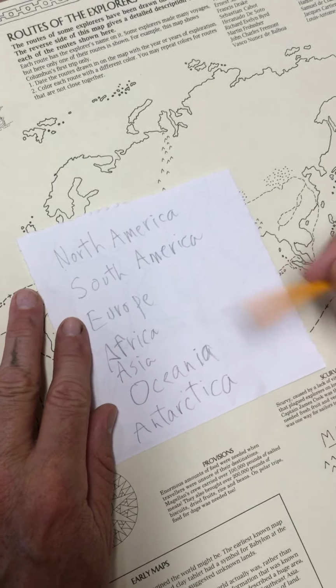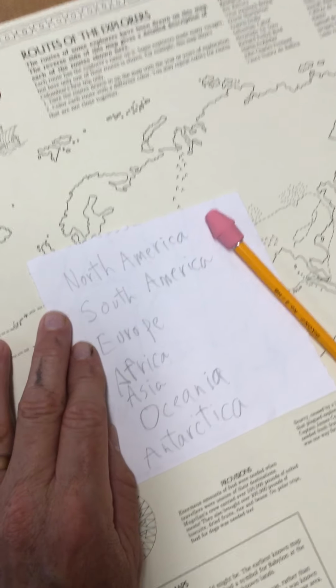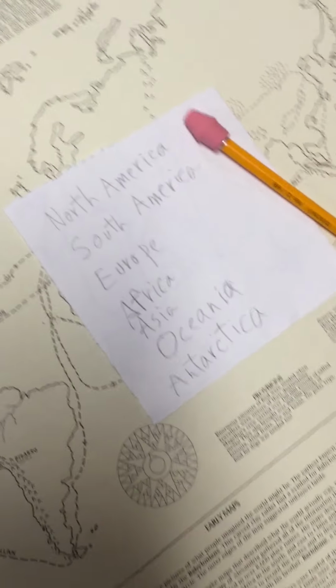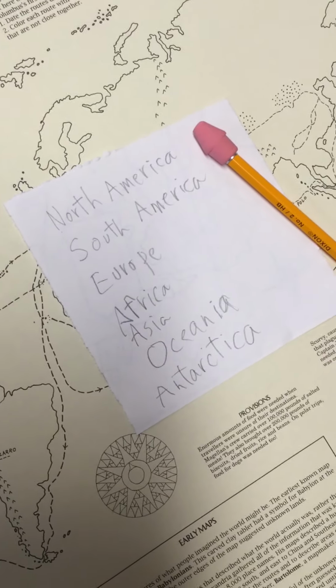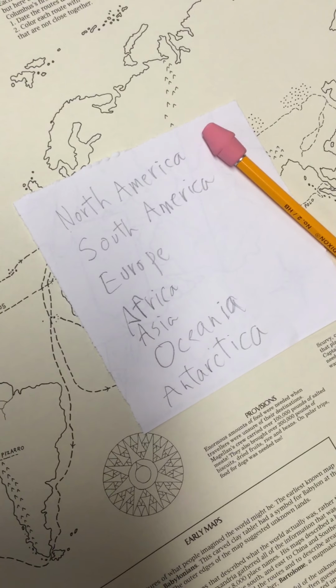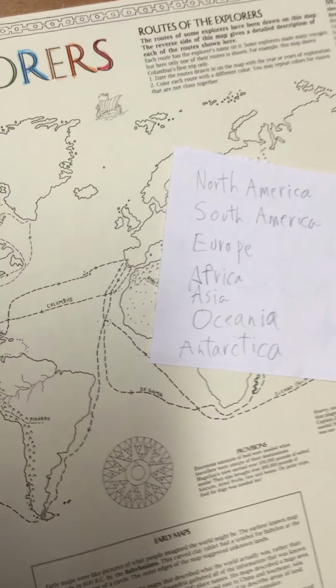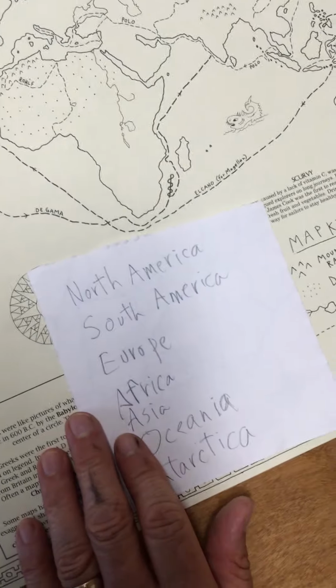I'm going to double check my atlas to make sure that that's correct. Oceania. Yep, IA at the end. Good. All right, so make sure you're comfortable with the spelling. You don't want any spelling errors on your map.